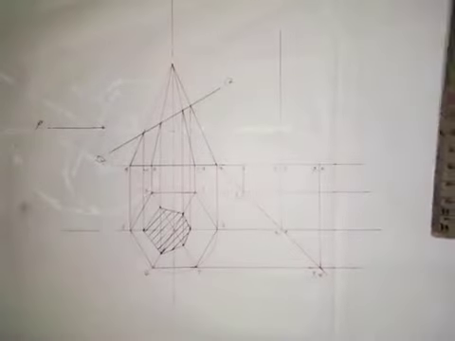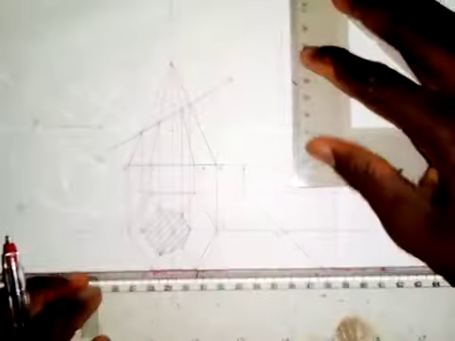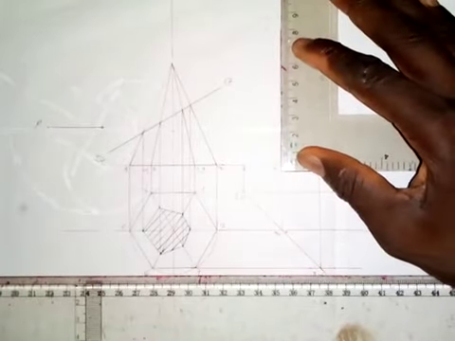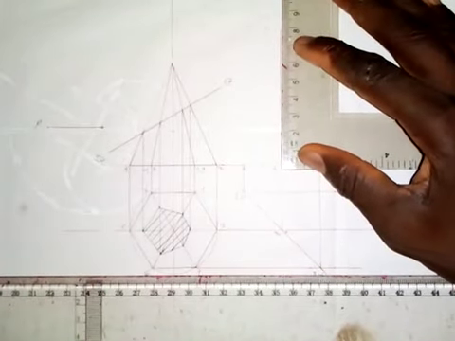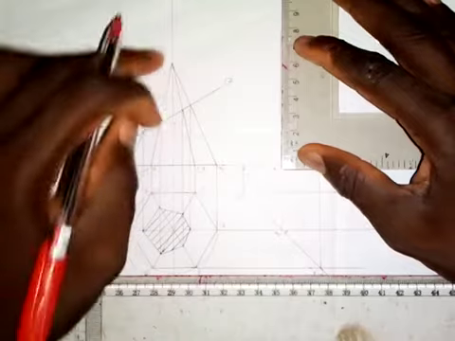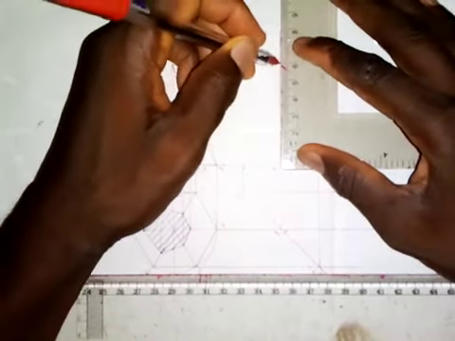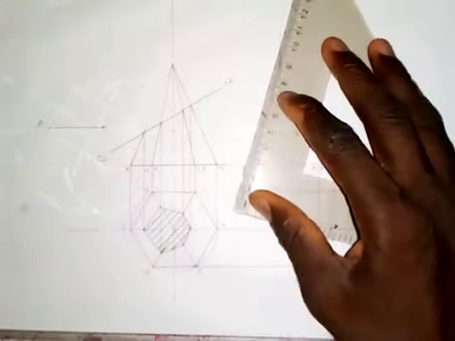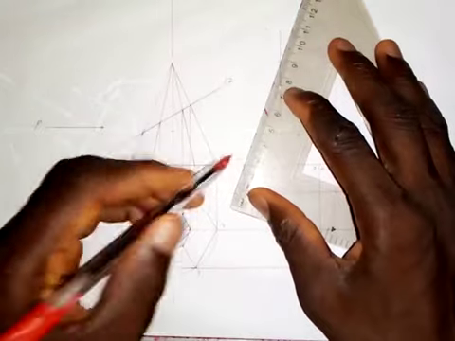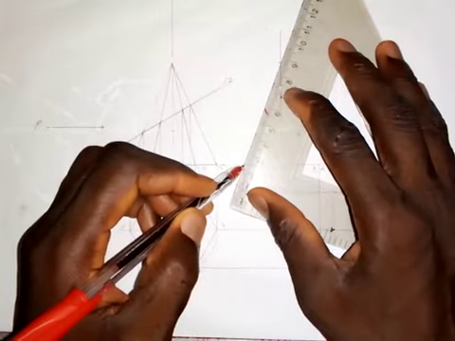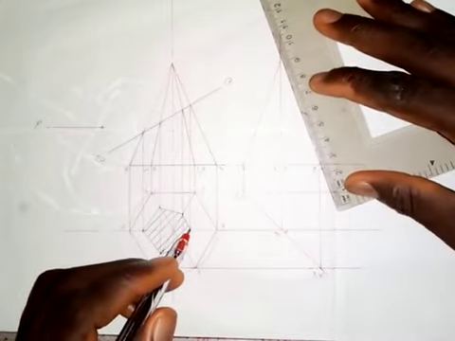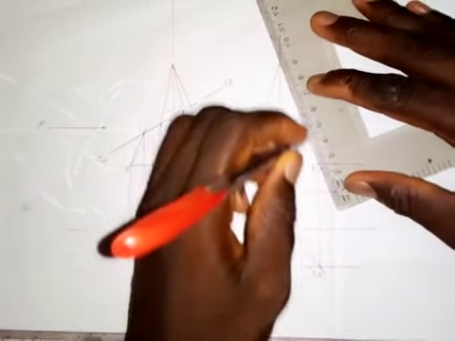So the next thing I'm going to do is to take the measurement of the height of the pyramid, which is 60 millimeters, and I can also draw a horizontal line from the apex here, but I'll just take the measurement at 60 millimeters. So next I will join this point together with the apex like this, and then I will join this point together with the apex as we have here like this.